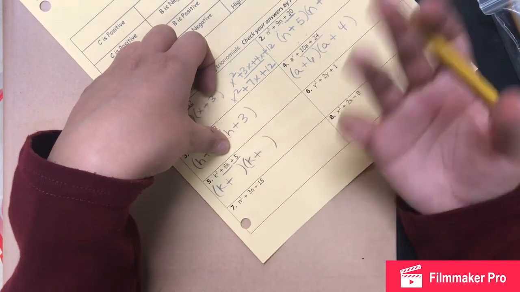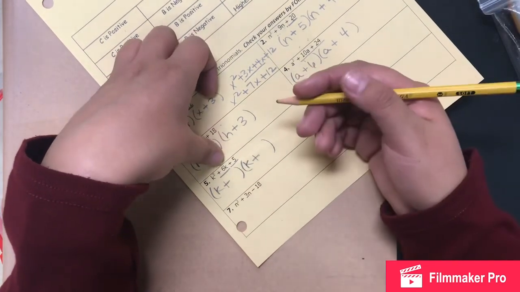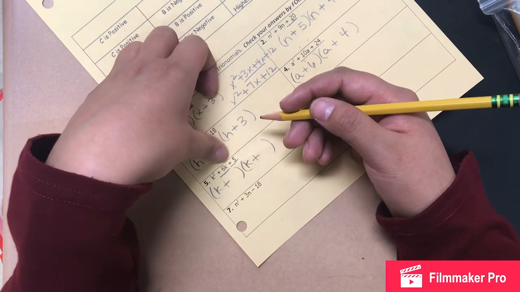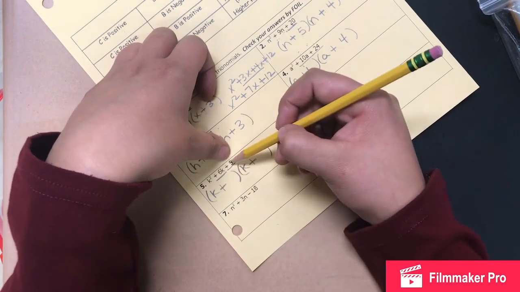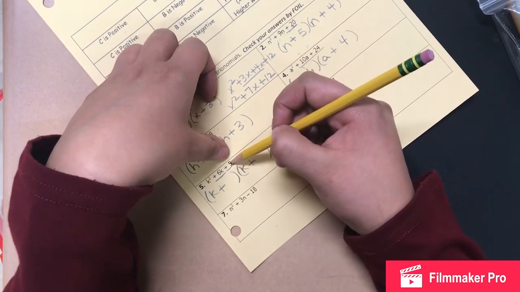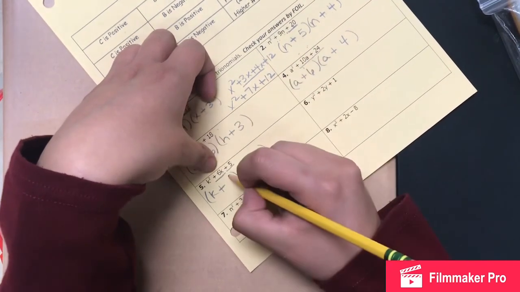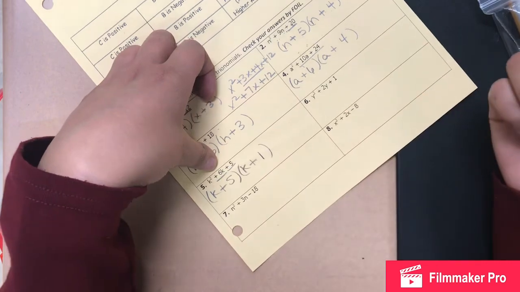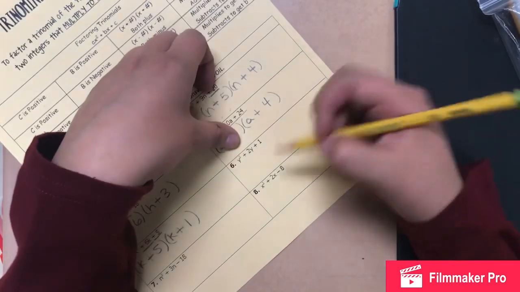Okay, hopefully we see somewhere they're both going to be negative, but we're not there yet. So then I look at, read it backwards. Multiplies to get 5, but adds to get positive 6 would be 5 and 1. Number 6, another one of these.